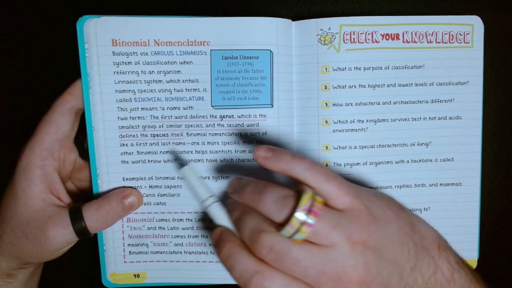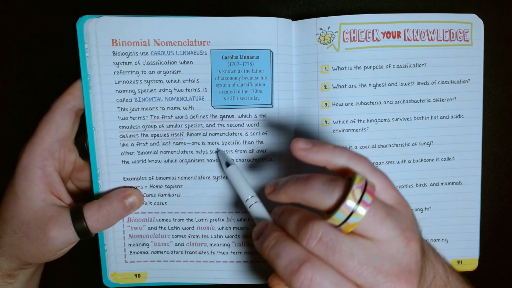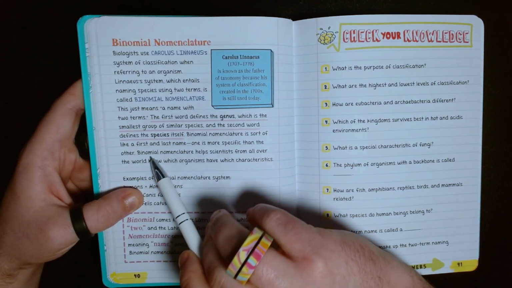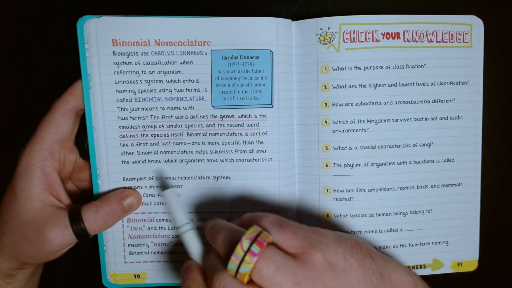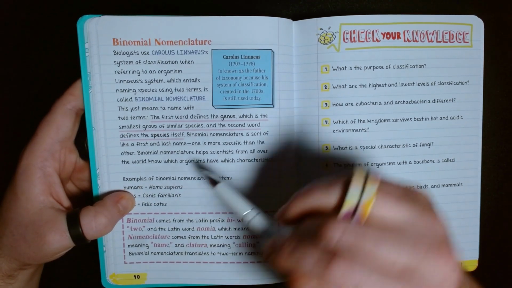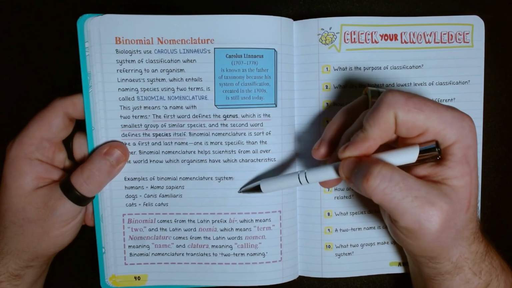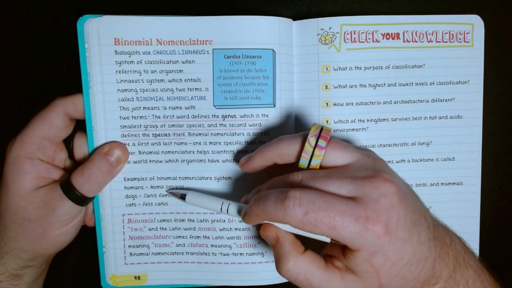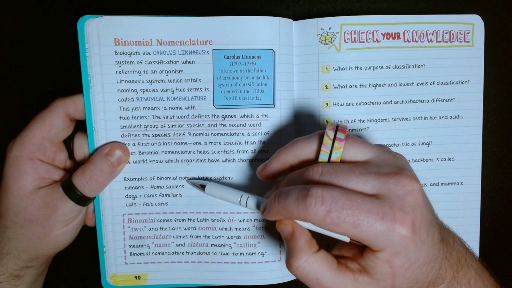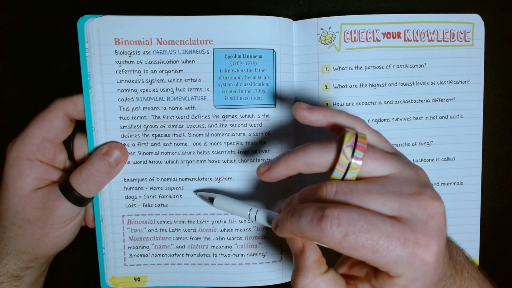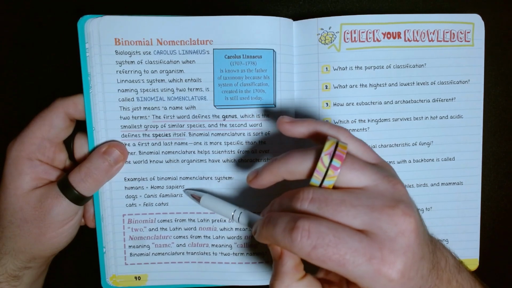Binomial nomenclature is sort of like a first and last name. One is more specific than the other. Binomial nomenclature helps scientists from all over the world know which organisms have which characteristics. Examples include humans, which are the genus Homo, species Sapiens. Dogs, it would be the genus Canis, and then species Familiaris.